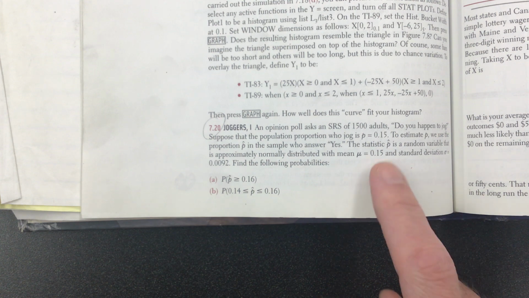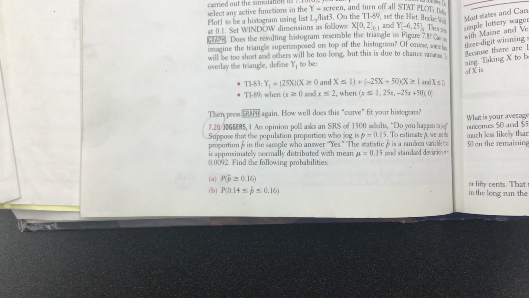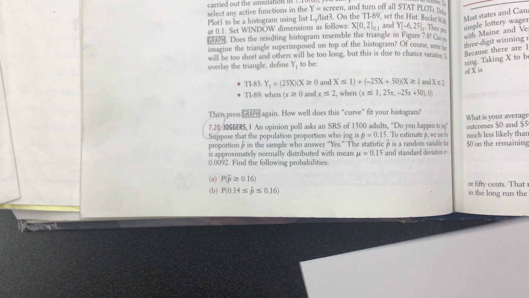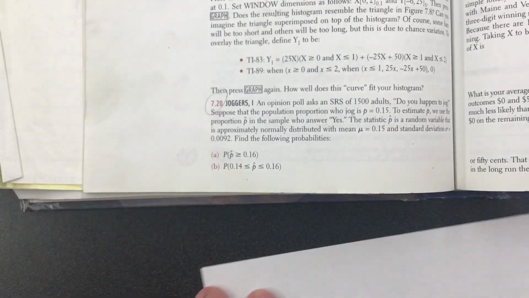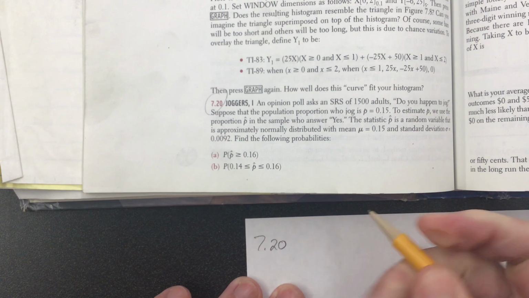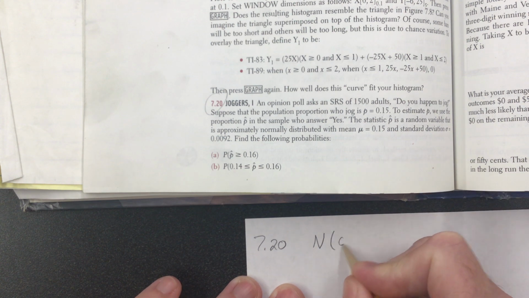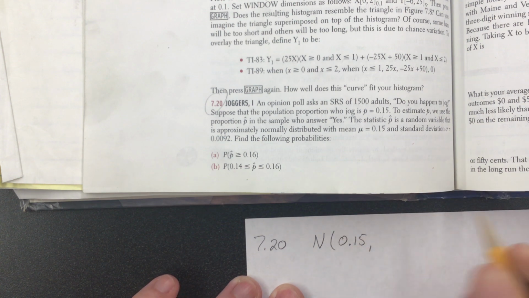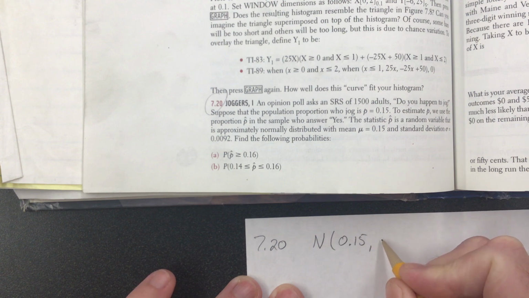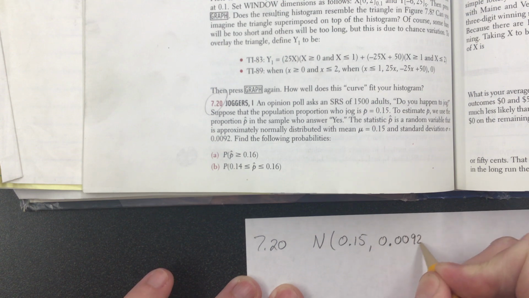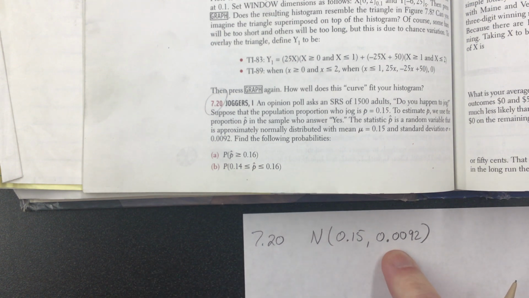All right, it turns out that this particular example will follow an approximate normal distribution. So we can use our normal distribution to answer questions on this. So they're telling me I can say it's approximately normal with a mean of 15% and a standard deviation of 0.092. There we go. So now this is no longer really a chapter 7 question.